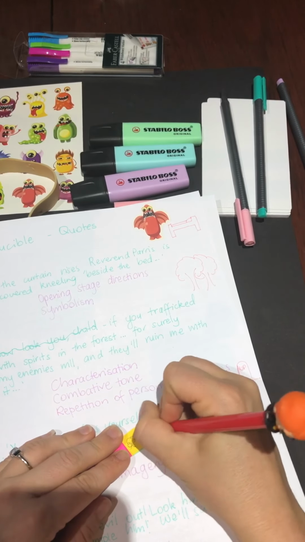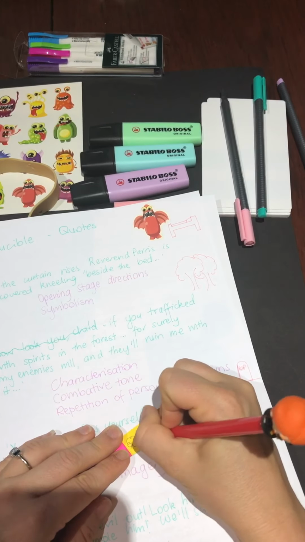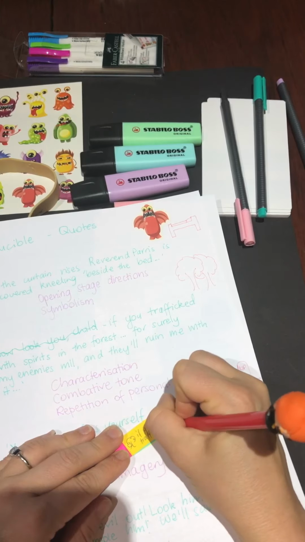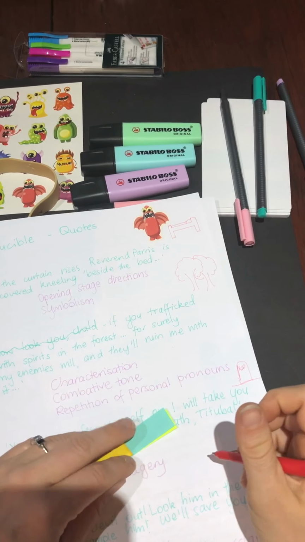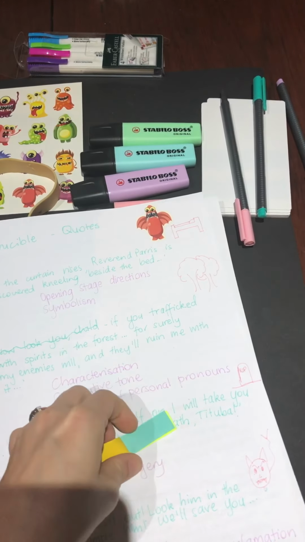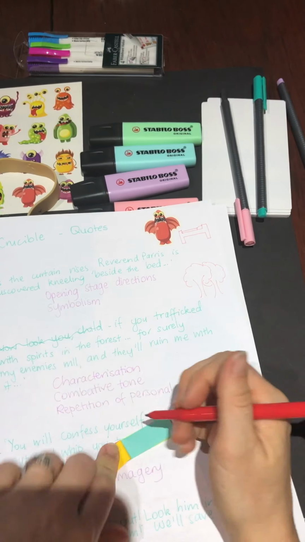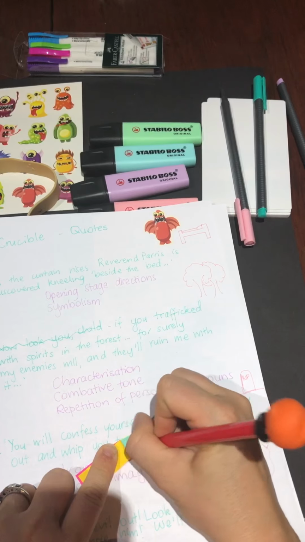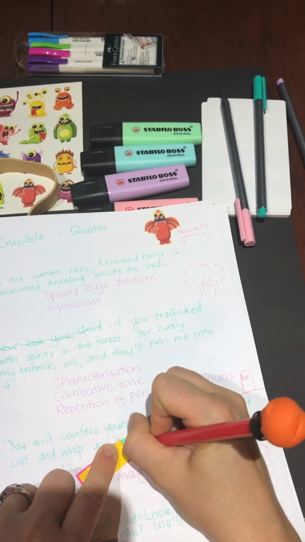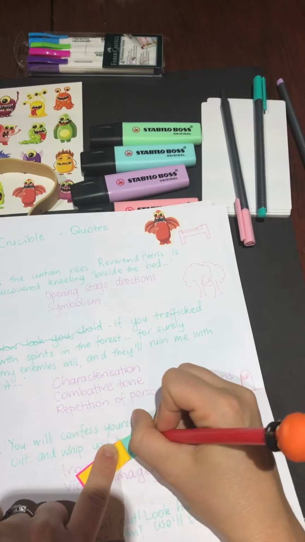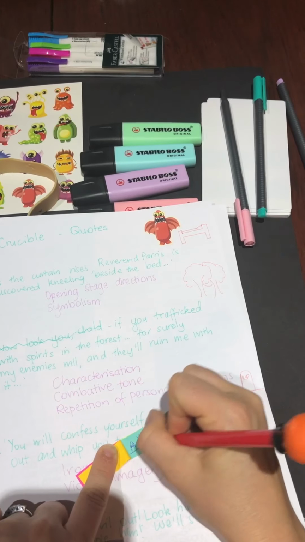Okay, if you trafficked, you can either write it out in full if you want to, or you can write bits and pieces. If you trafficked with spirits in the forest, for surely my enemies will. They will ruin me with it. Okay, then I had to go to a graveyard, didn't I? R.I.P. So, you will confess.